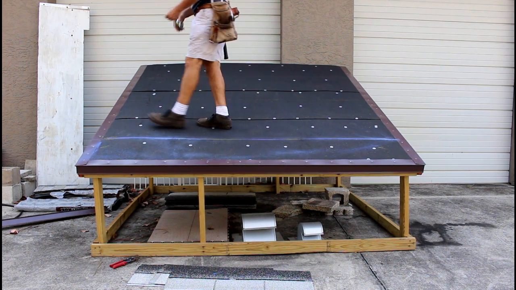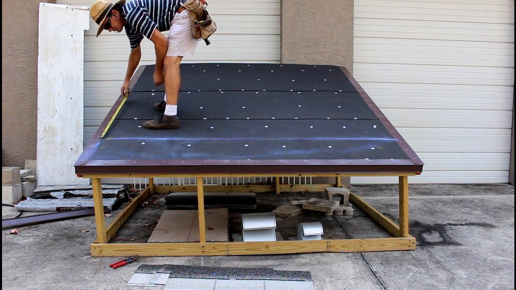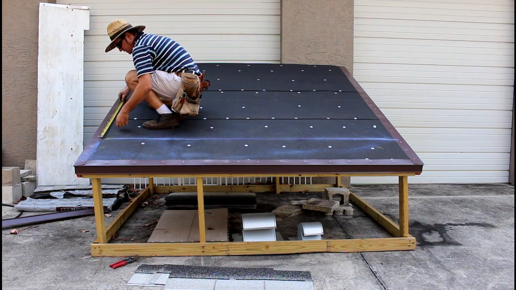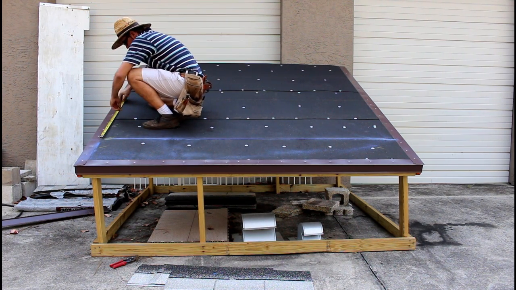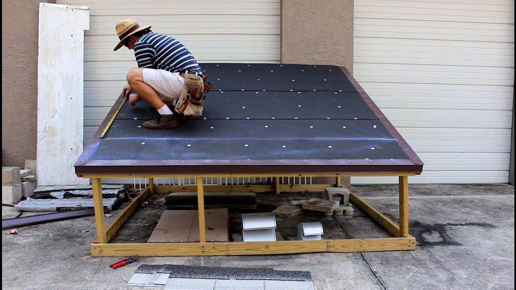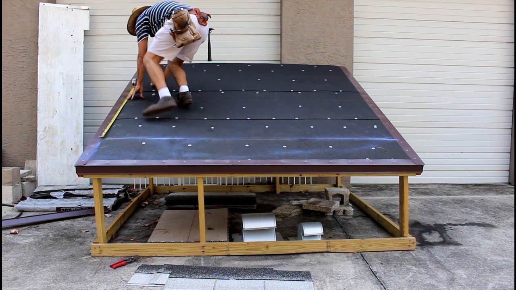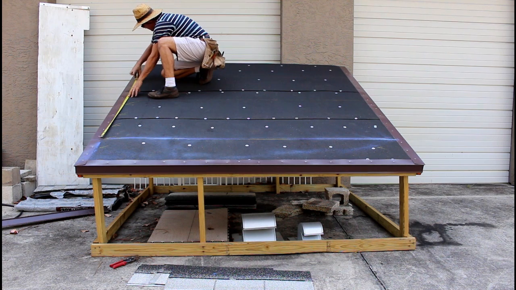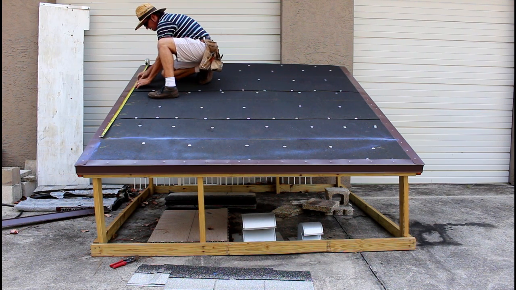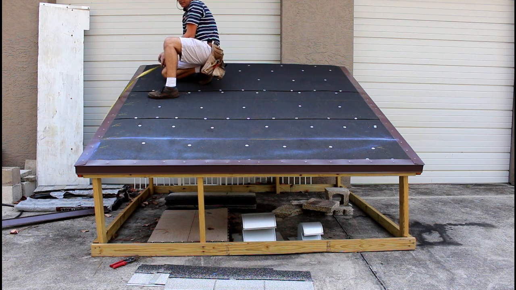So the first step, I'm going to measure up 10 inches. So let's get right in that tape. Now I'm just going to mark 10, 20, 30, 40, 50, 60, 70. That's it. That's all I got. I'm right at 80 is my last mark, but I'm not going to lay that one. So I'm not going to mark that one.